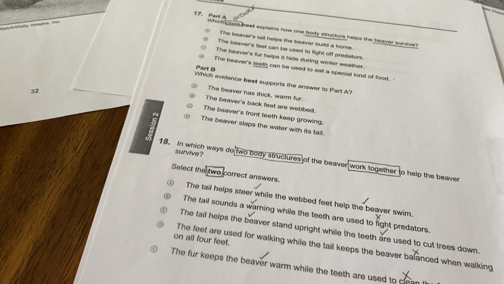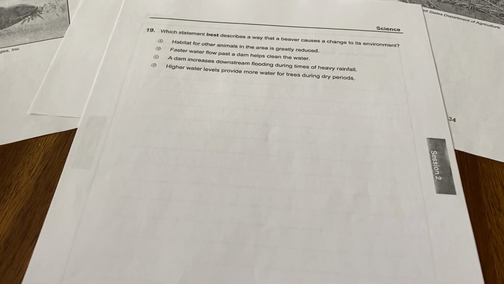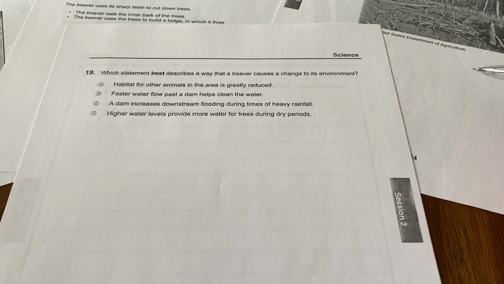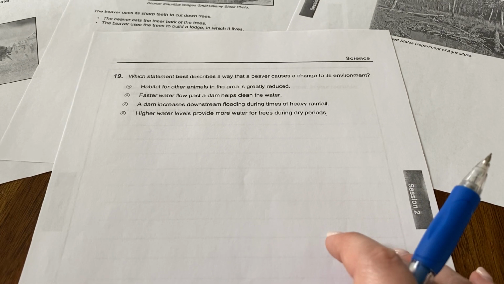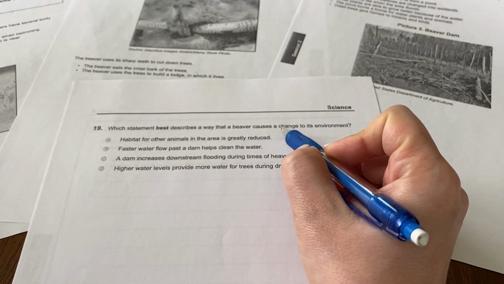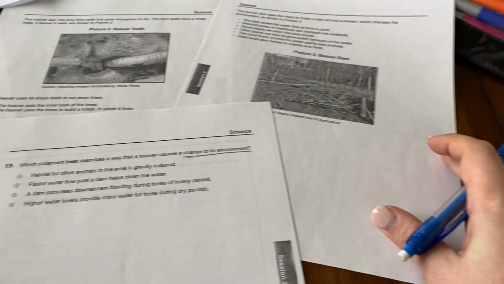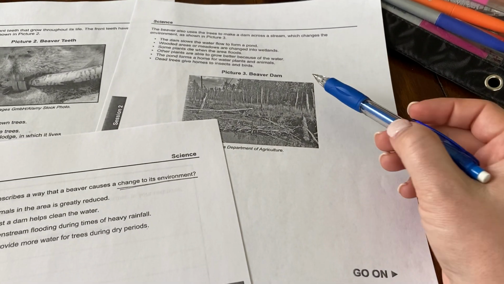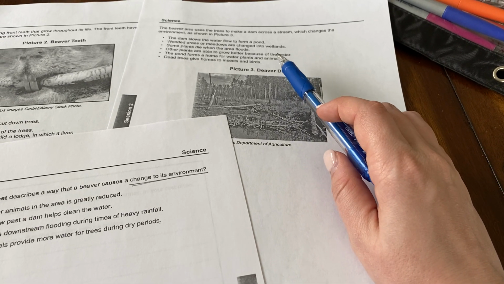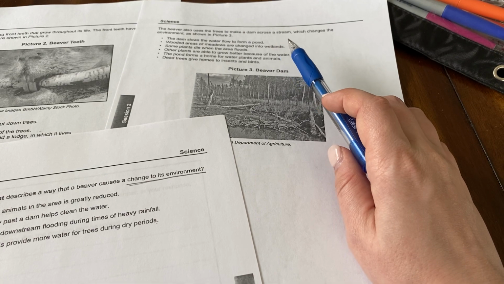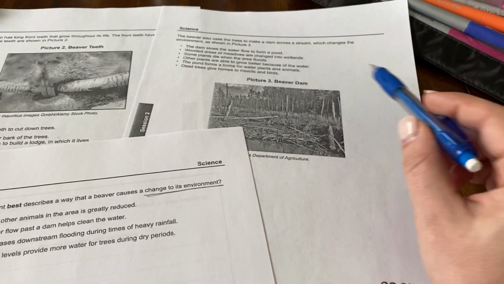All right. Number 19. Which statement best describes a way that a beaver causes a change to its environment? So we're looking for a change to its environment. And if you remember, source 3 says a beaver also uses the trees to make a dam across a stream, which changes the environment.